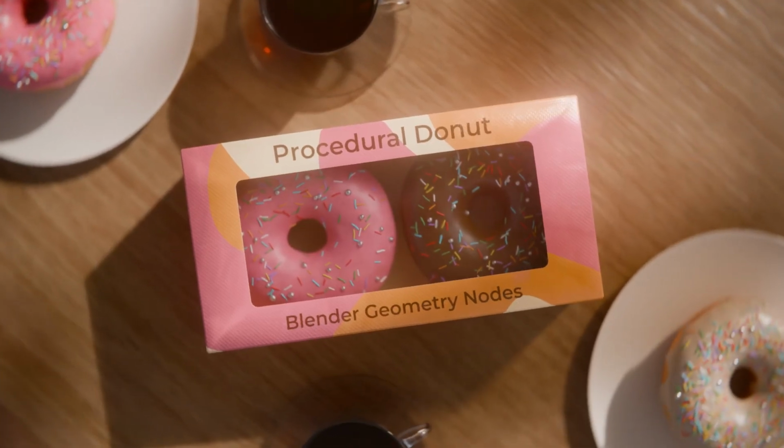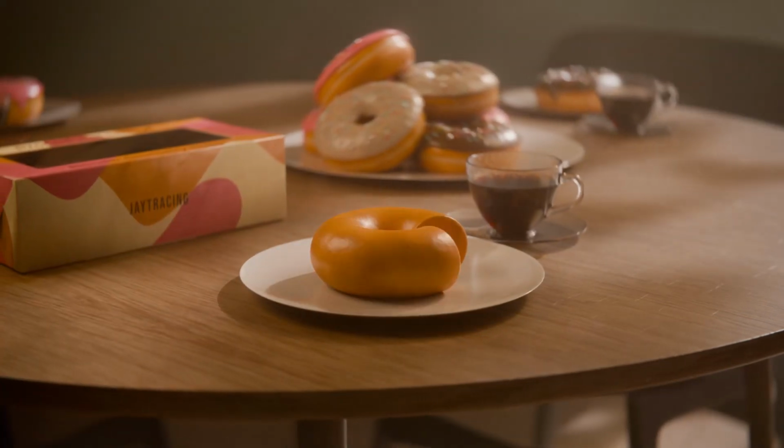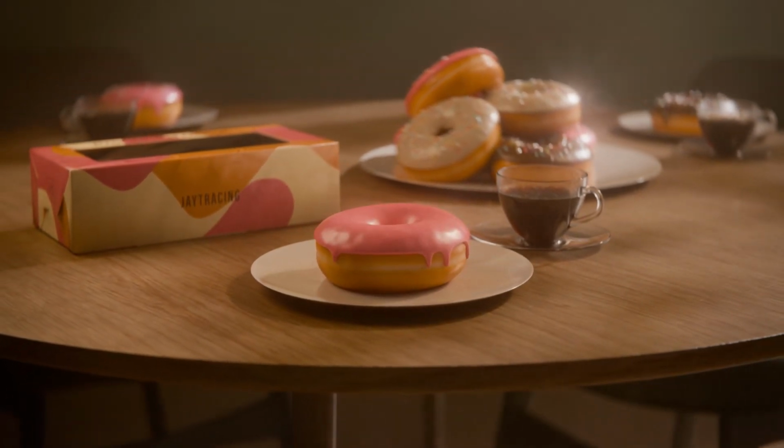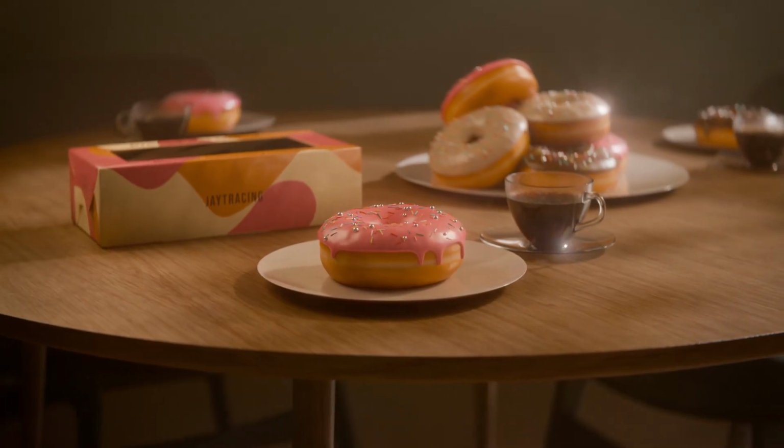This course is intended for people who kind of know how to use Blender already. But if you don't, there are great tutorials that can get you started. Then you can come back here and learn geometry nodes together with me. So this course is split into 4 parts: making the dough, making the icing, making the sprinkles, and then texturing and shading the donut. Let's go into Blender and start making the donut.